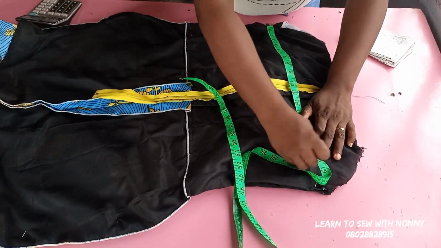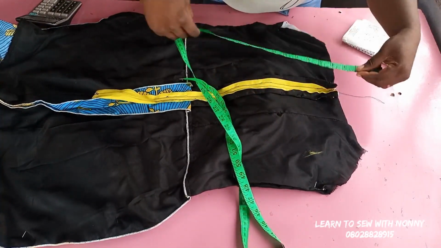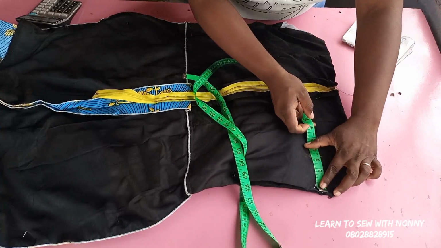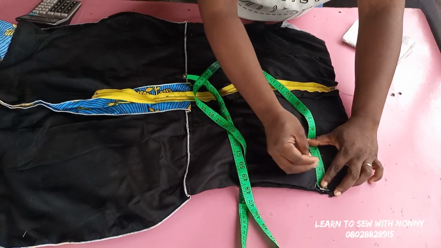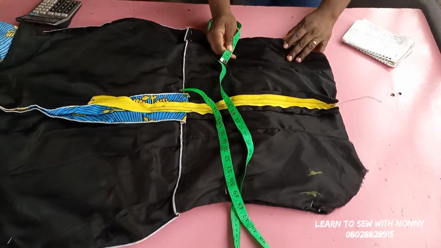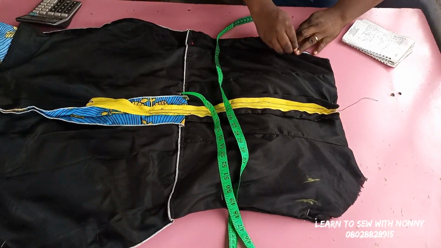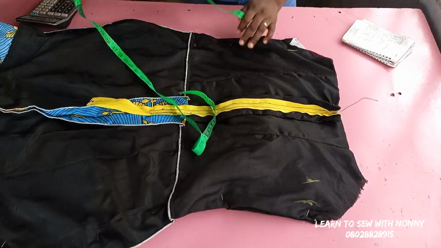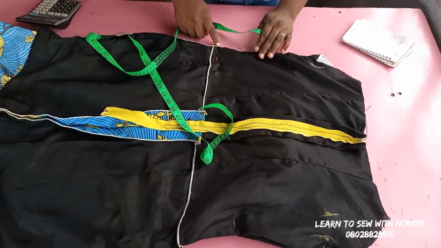On the chest line, I'll take my bust measurement divided by 2 and mark that. Whatever I have as difference, I'll divide that by 2 and place it on the two sides. That's how I take my body measurements. I'll do it for the half length so that you see.